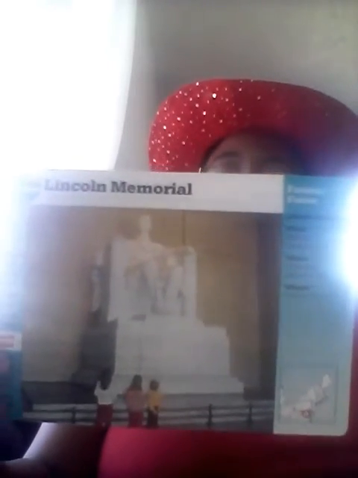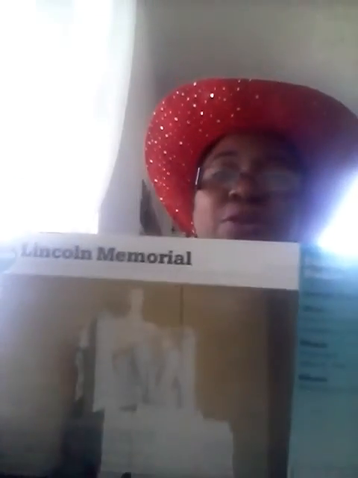Okay, so a memorial to Lincoln was proposed in 1867, only 2 years after he was assassinated, but the Congress took no action until 1911 when the monument was finally approved. Construction began in 1913, and we're going to come back with more.